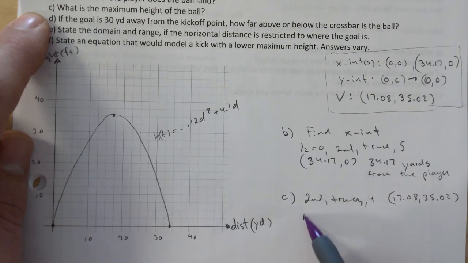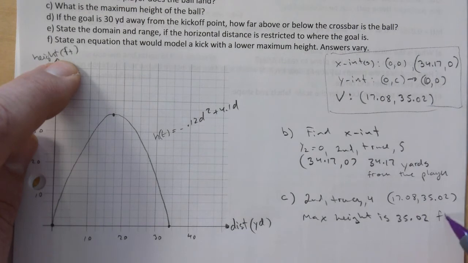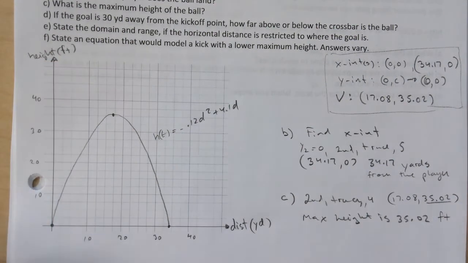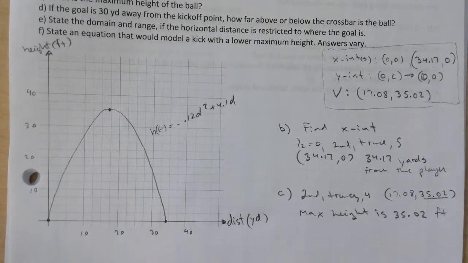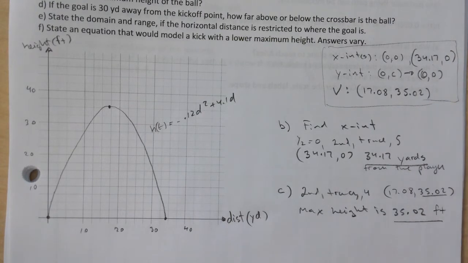And maximum height is 35.02 yards, no, feet, right? Because the second number represents the height, which is in feet, right? So I purposely threw in yards and feet to make sure you understand that. Okay, so there's the answer.